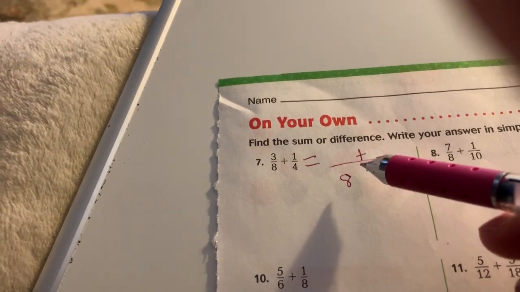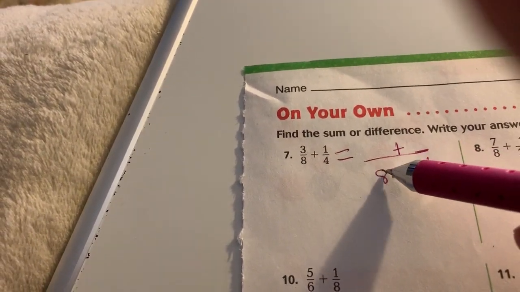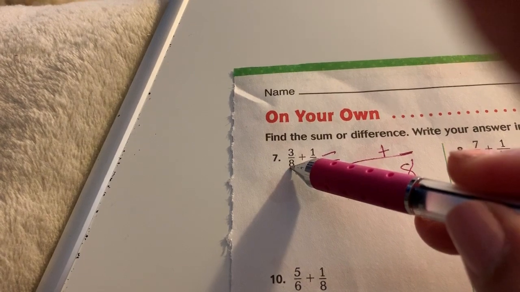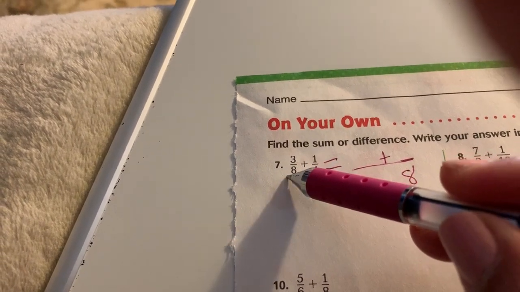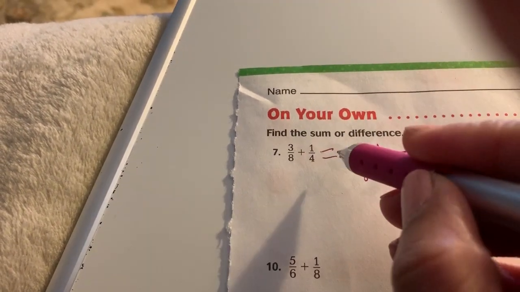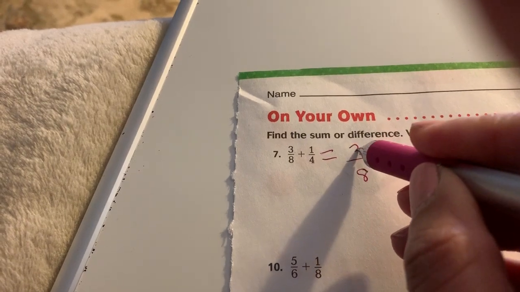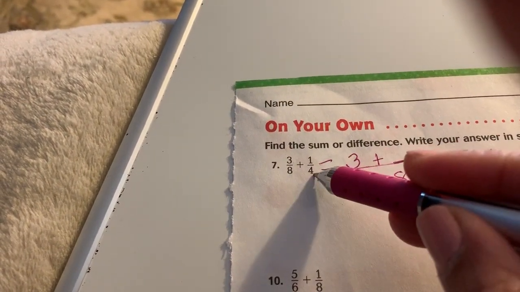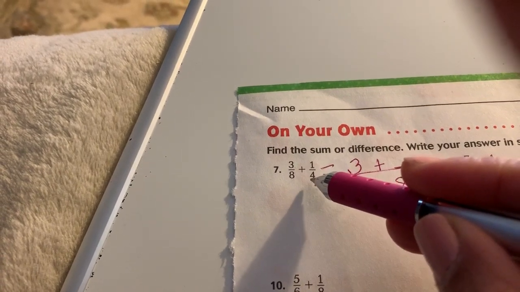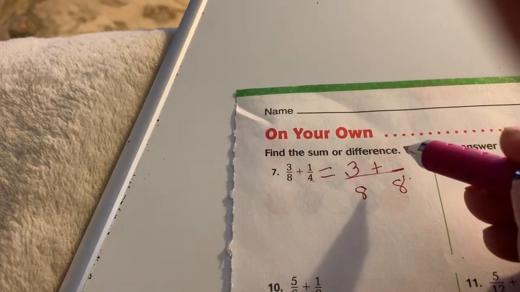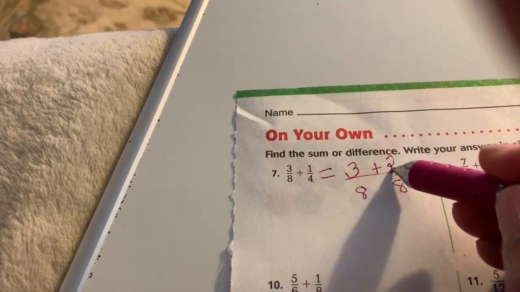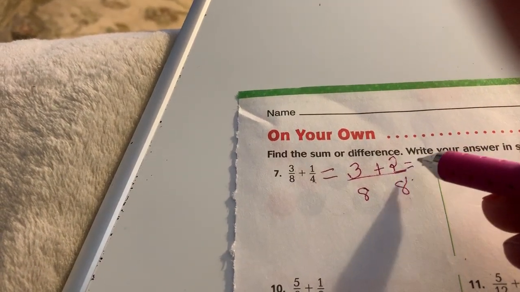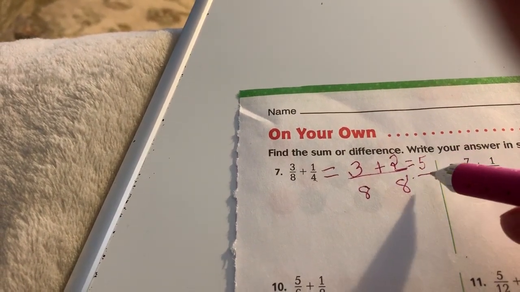And then I'm going to do 8 divided by 8 is 1. 1 times 3 is 3. 8 divided by 4 is 2. 2 times 1 is 2. And then I add that together and I get 5/8.